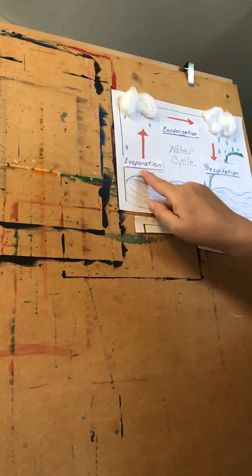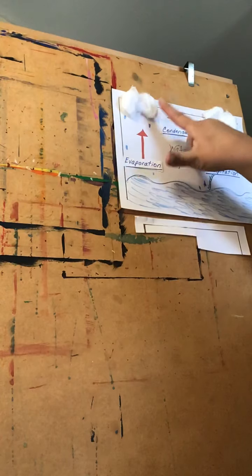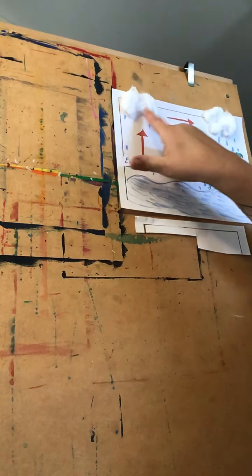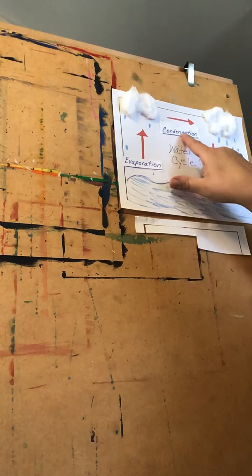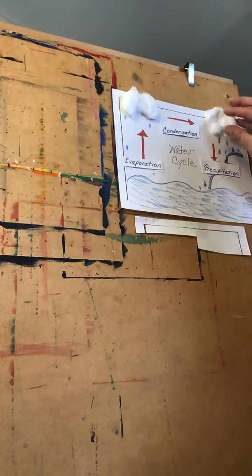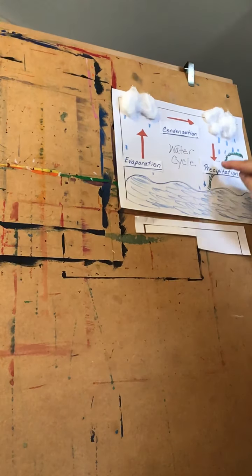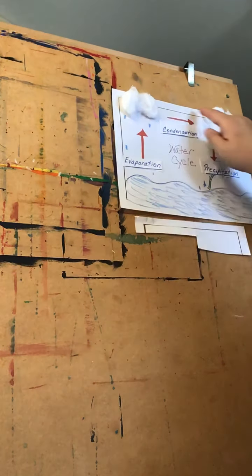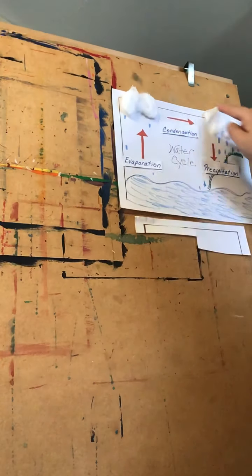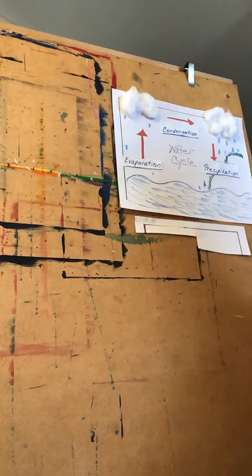So we have evaporation. It comes from the earth, goes up into the sky, causes clouds to form, which is condensation. Too heavy in the clouds, rain starts falling. That's called precipitation. And guess what? It starts all over again. That's what the word cycle means. It just keeps going and going and going. All right, well, guess what? You made your own water cycle today.